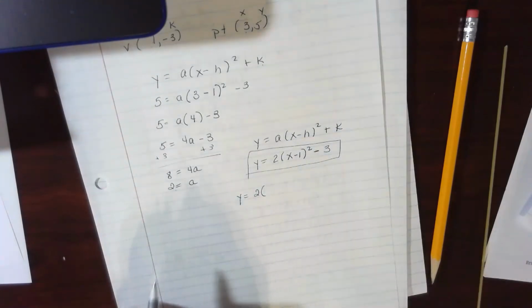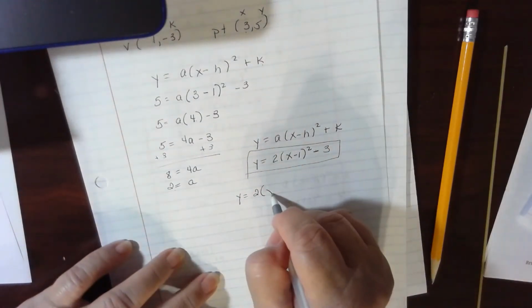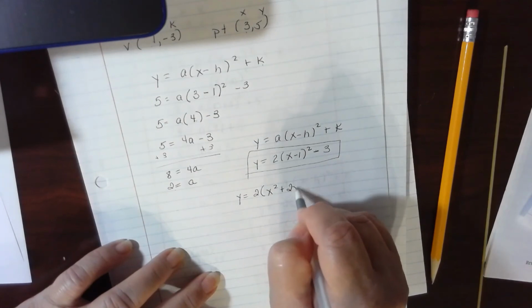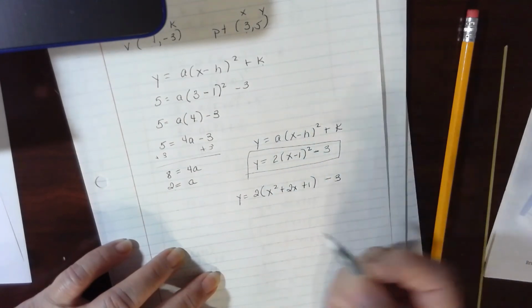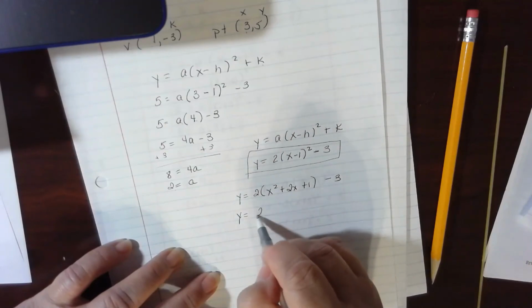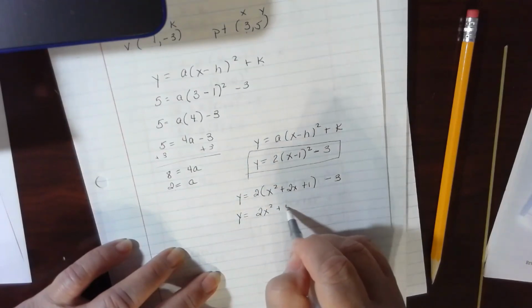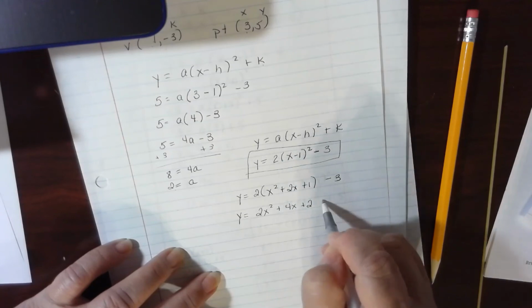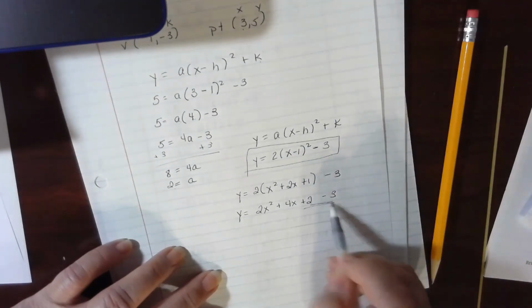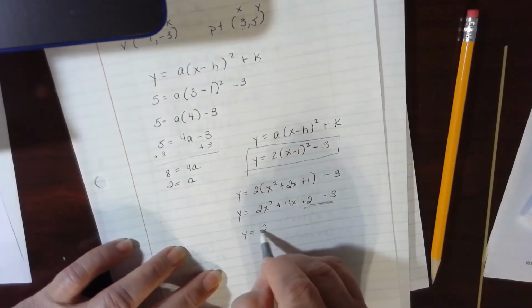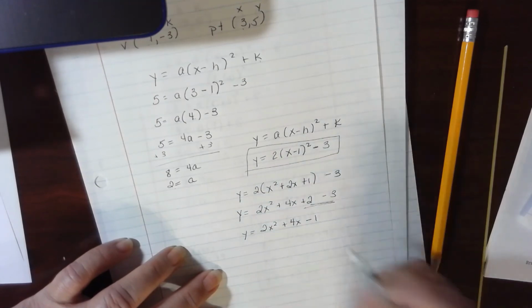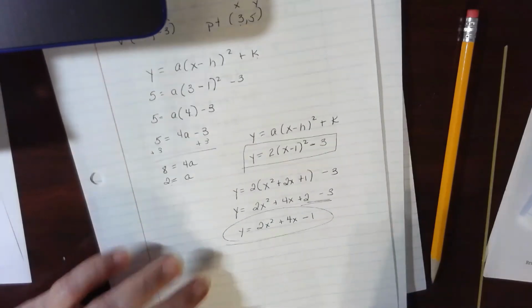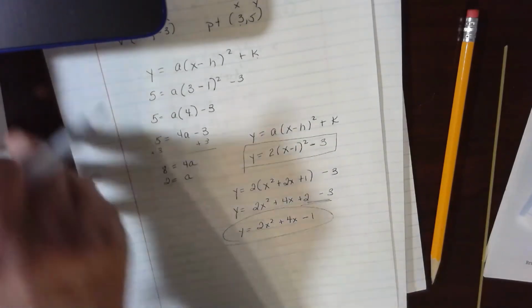So I do x minus 1 times x minus 1, and this is what I'll get. I distribute that 2. And combine these like terms. And there's my answer in standard form.